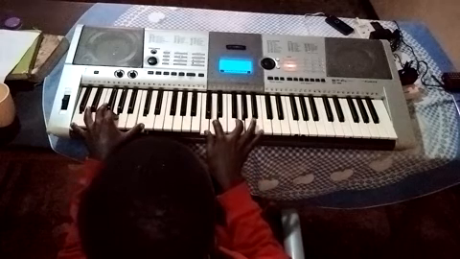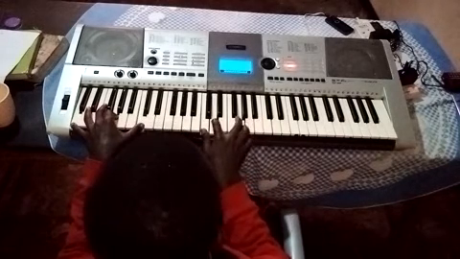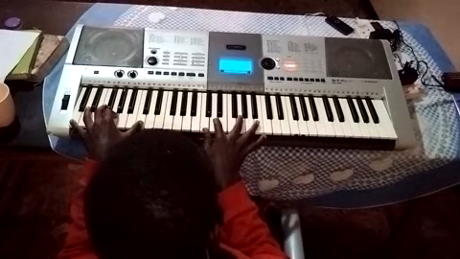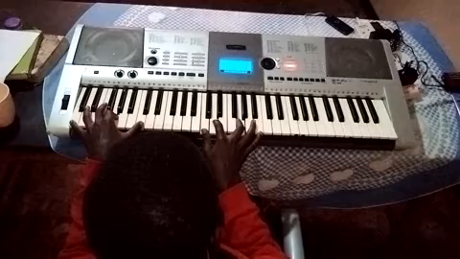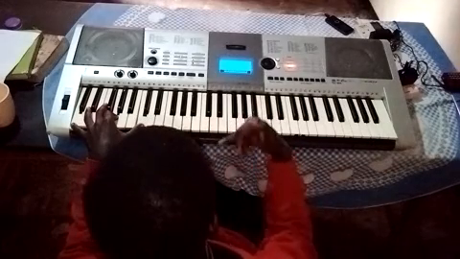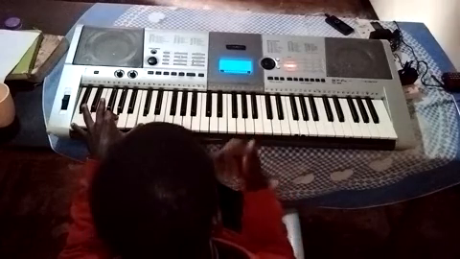So that is what I mean by a suspended chord. I replace it with my second or my fourth. That is what I basically mean by a suspended chord.